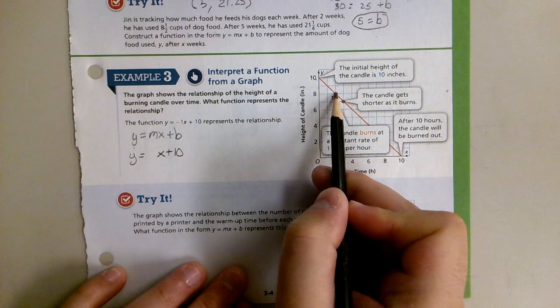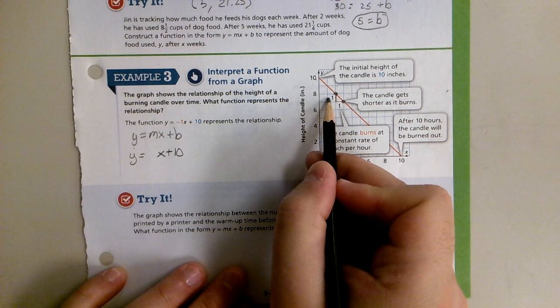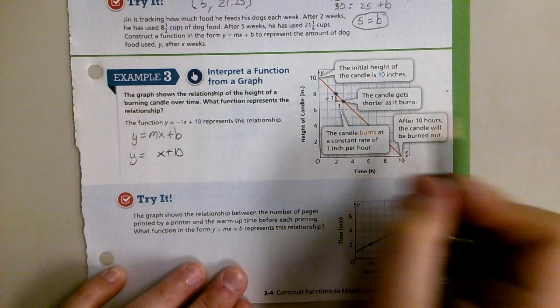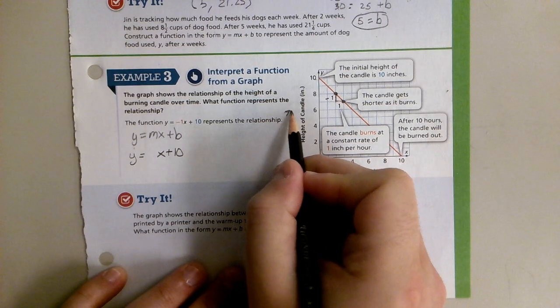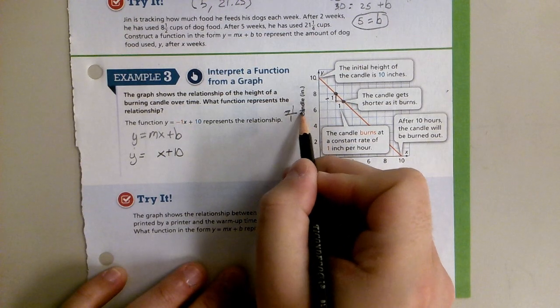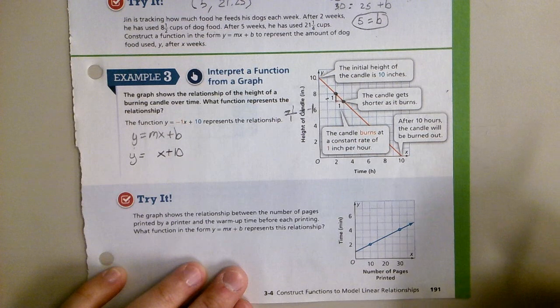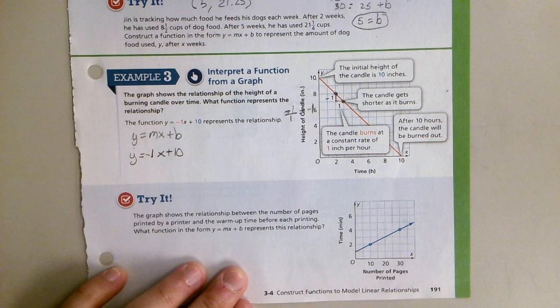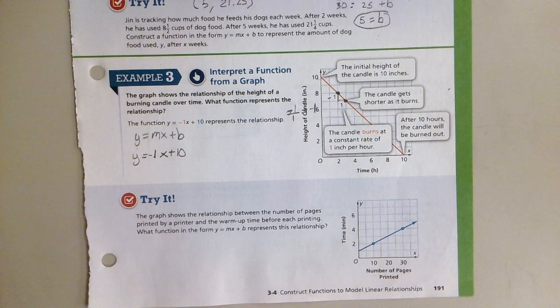So since this goes down 1, I would actually call this negative 1, and then right 1, which is positive 1. So I would have negative 1 over 1, which is just negative 1. So my rate of change is negative 1. So that's why I would put a negative 1 there. And that makes sense because it's losing height. It's going down. Okay? All right.